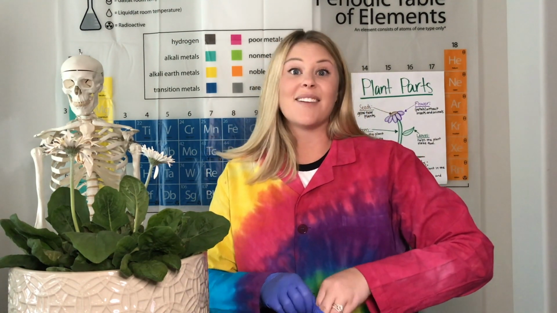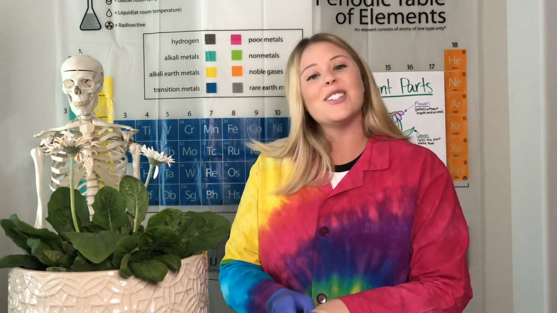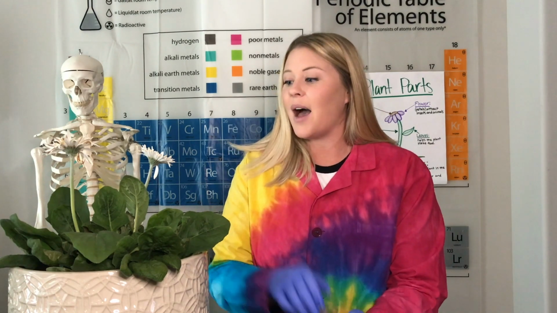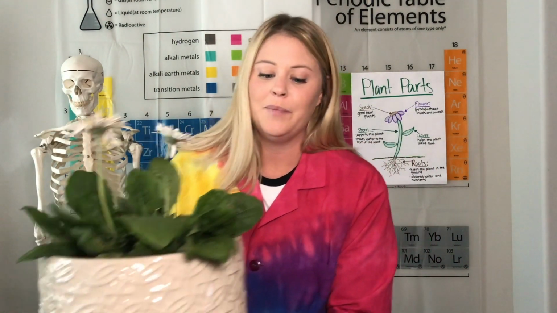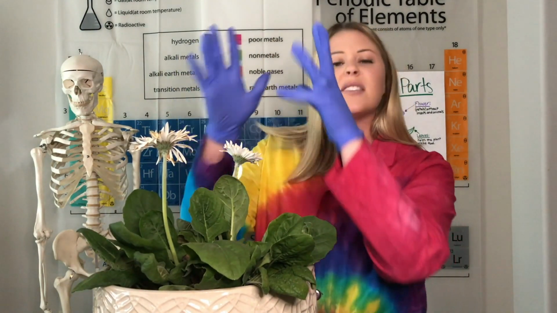So, for the sake of science today, we're gonna take the Gerber daisy out of the pot, out of the dirt, and we're gonna take a look at its roots, we're gonna take a look at the leaves, we're gonna take a look at the stems and the flowers, okay? Now I mentioned earlier, this poor Gerber daisy needs some water, okay? So, first things first, let's take a look at the flowers. Let's go top to bottom of this plant this time, okay?